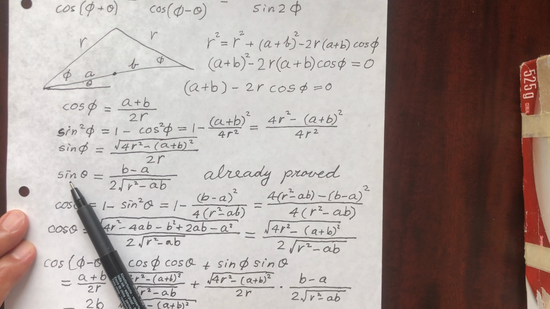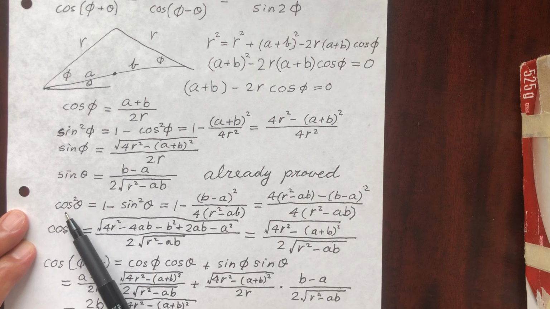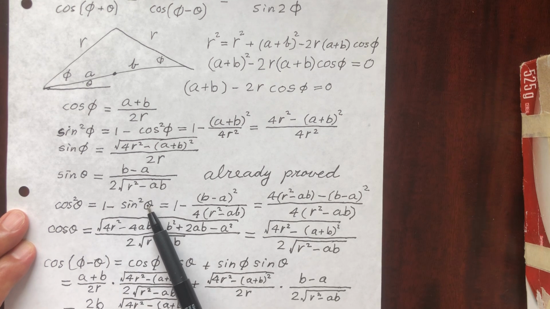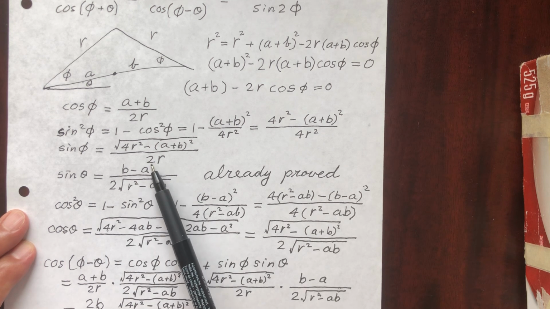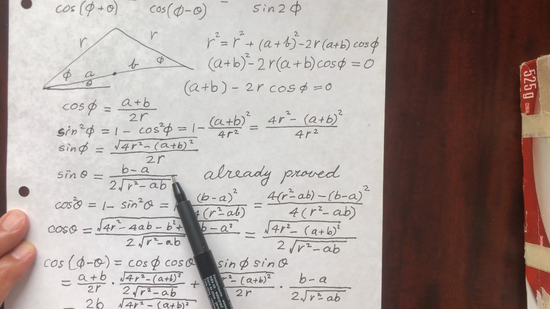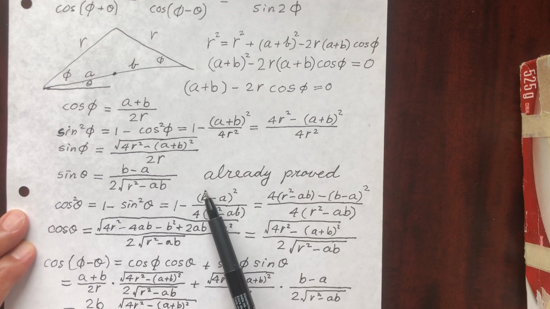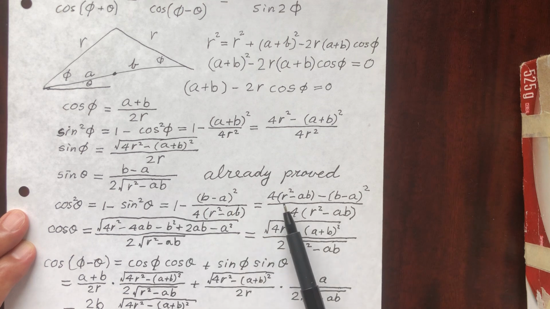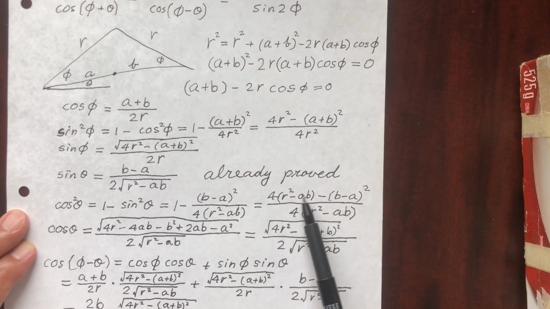Once you have sine theta, you can find cosine theta. So cosine theta squared is 1 minus sine squared. It's 1 minus the square of this. So it's the square of that. To common denominator, I have this.